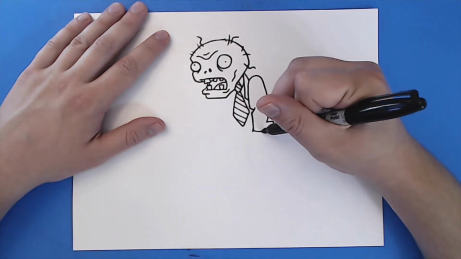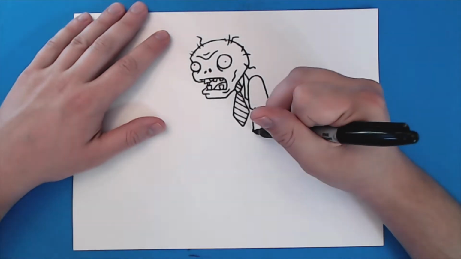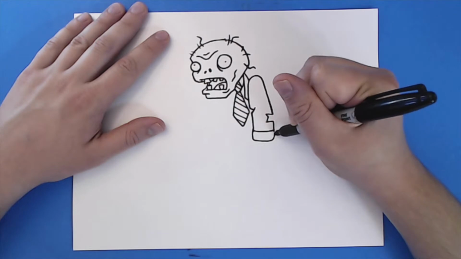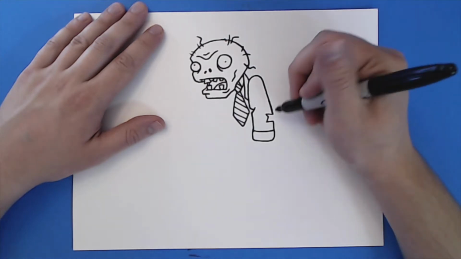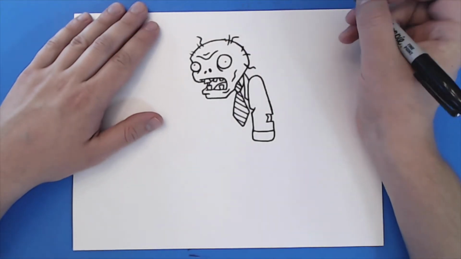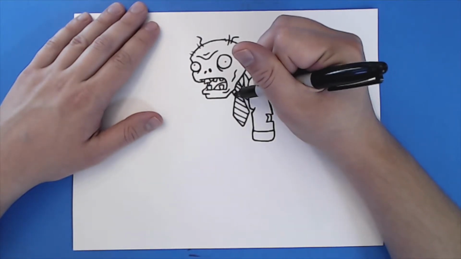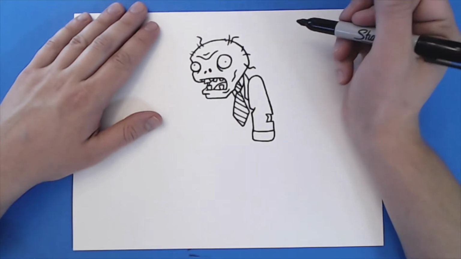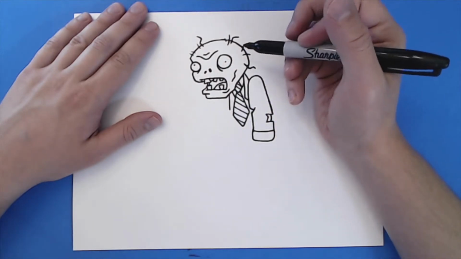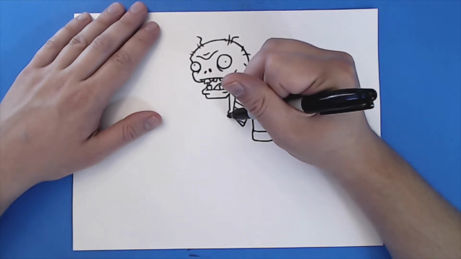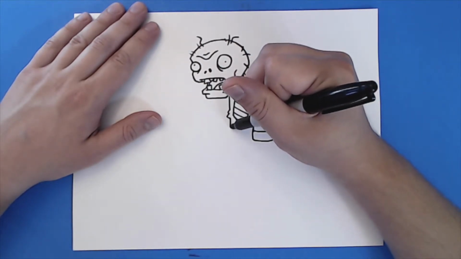Then I'm going to connect this line with a curve. And then I'm just going to make a little rectangle shape at the bottom here. Then right here, I'm going to draw a little bump for an elbow. Now, starting over here, I'm going to draw a little line down for the other side of his jacket. And then I'm going to draw a line that comes down here. And then I'm going to make it a little bumpy right here. And then I'm going to go down just a little bit more.